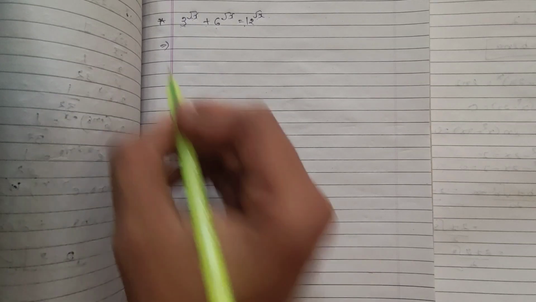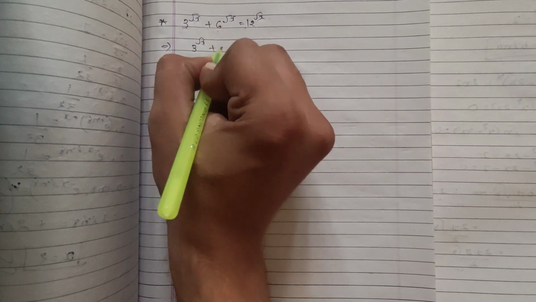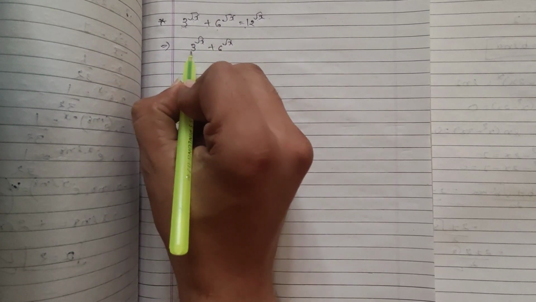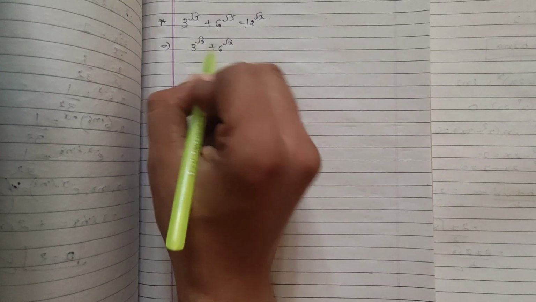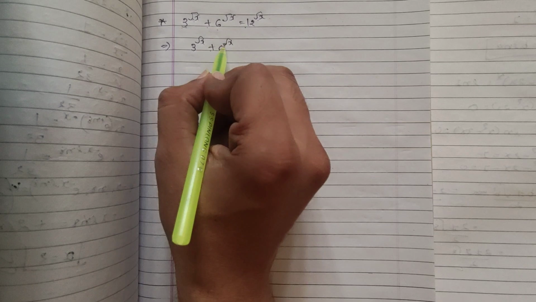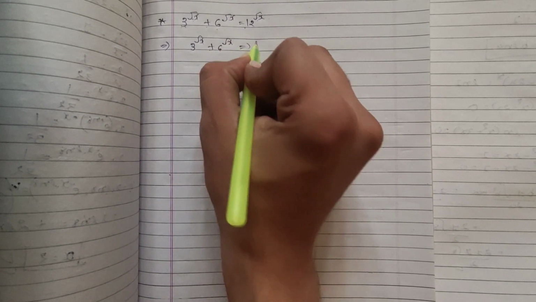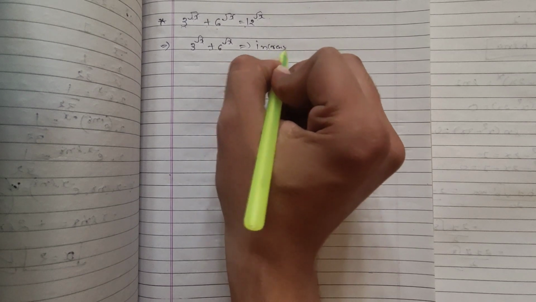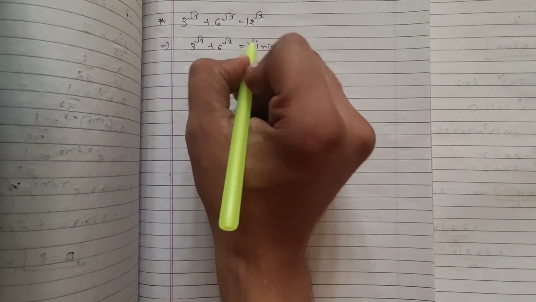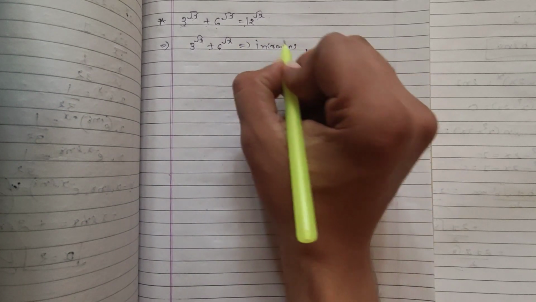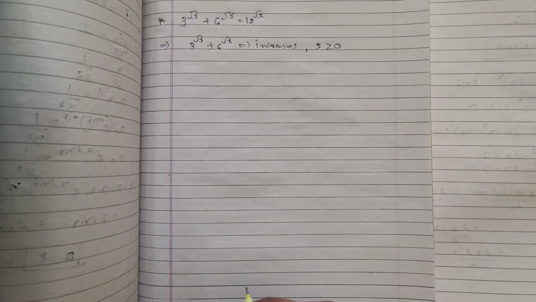First of all, if you pay attention on the left hand side, 3 raised to under root x plus 6 raised to under root x, right? 3 and 6 are both positive, and this is also a positive sign. Whenever any number is under root, it has to be positive for a real solution. So I can say one thing, that these are increasing. If I increase the value of x, then this total number also increases, right? And I can say one more thing, the value of x has to be greater than or equal to 0, obviously, right? This is very simple.